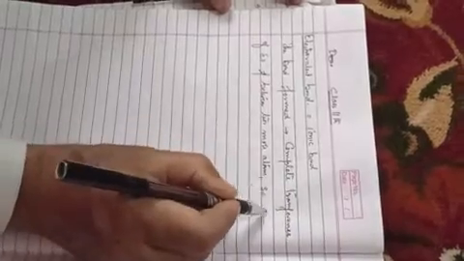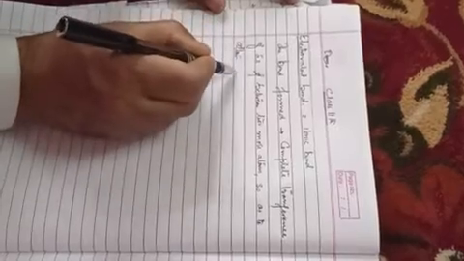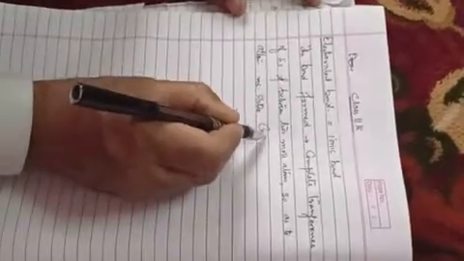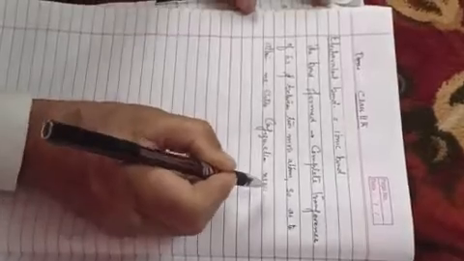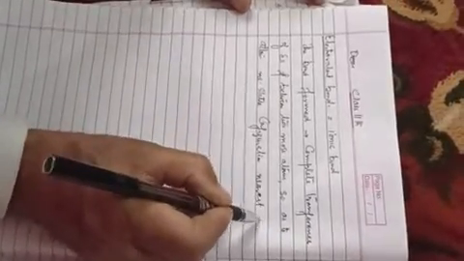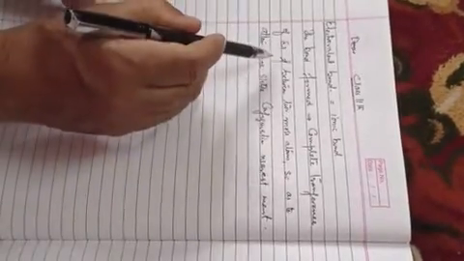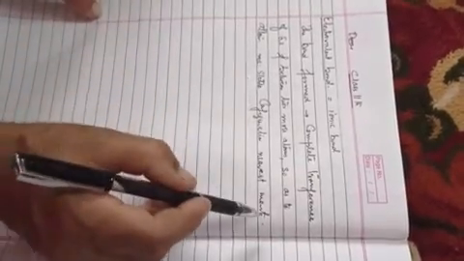so as to attain the stable configuration of the nearest inert gas. This is known as electrovalent bond. The bond formed as a result of complete transference of electrons between two or more atoms, so that the atoms attain the stable configuration of the nearest inert gas, is known as electrovalent bond.